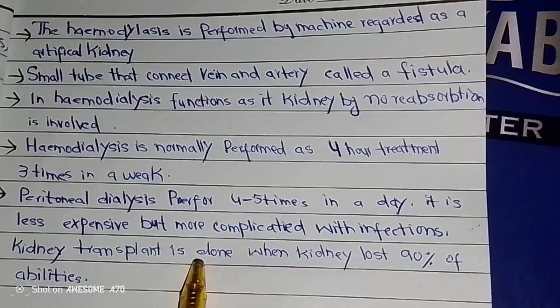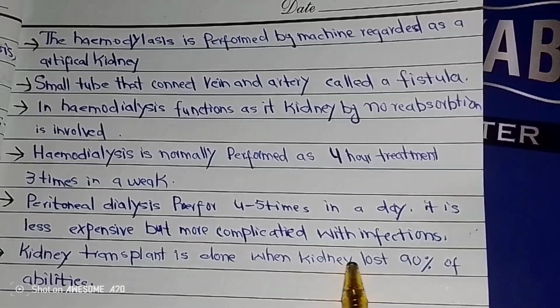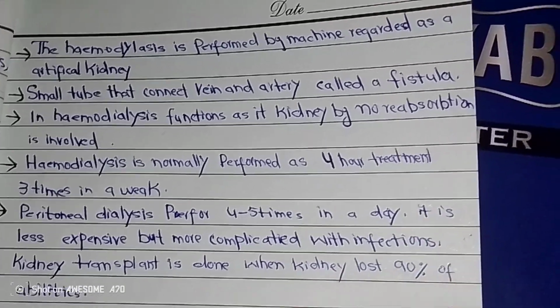and a kidney transplant is done when the kidney has lost 90% of its abilities.